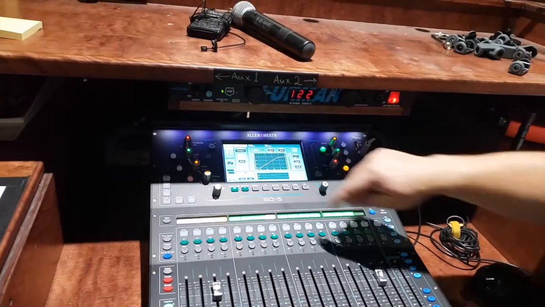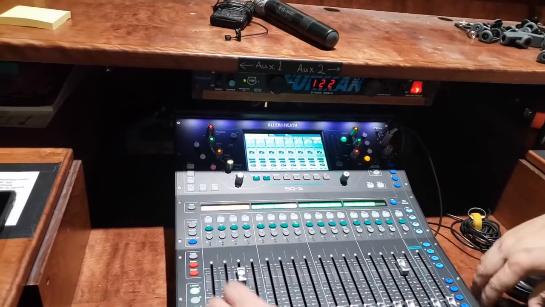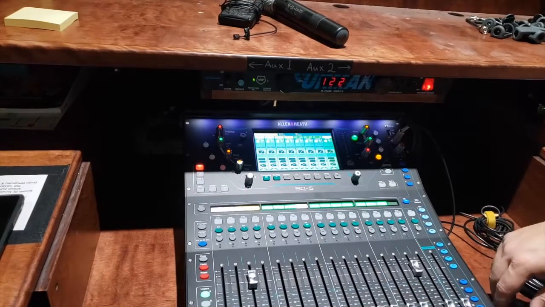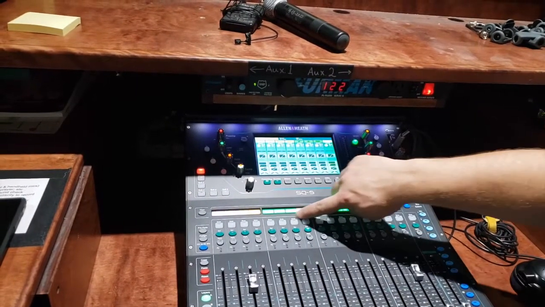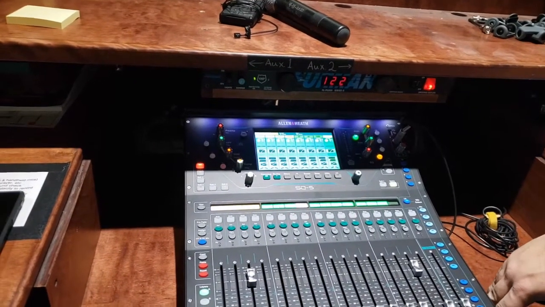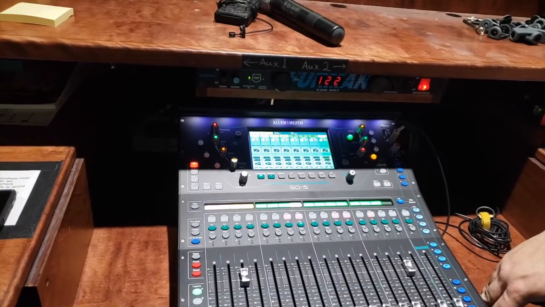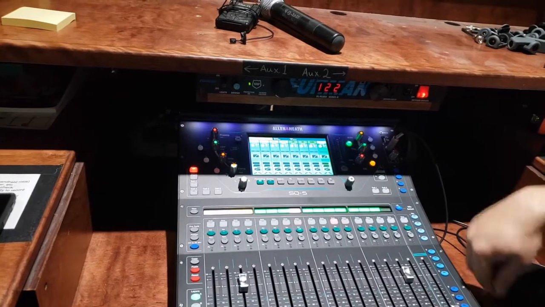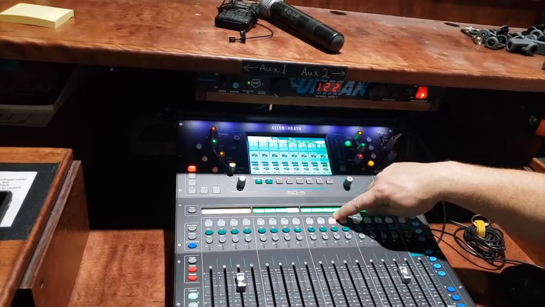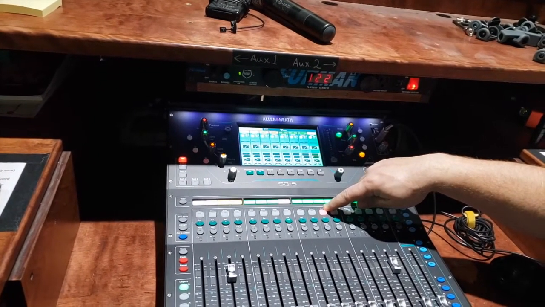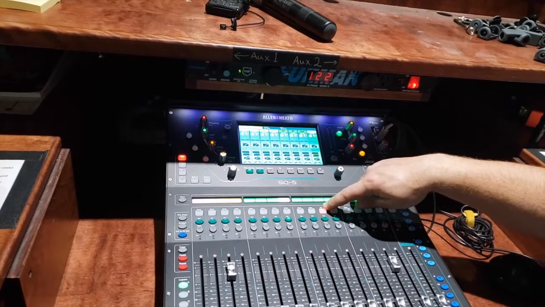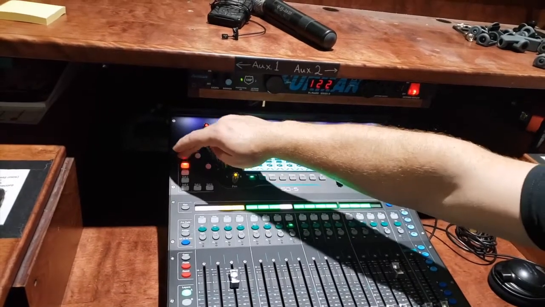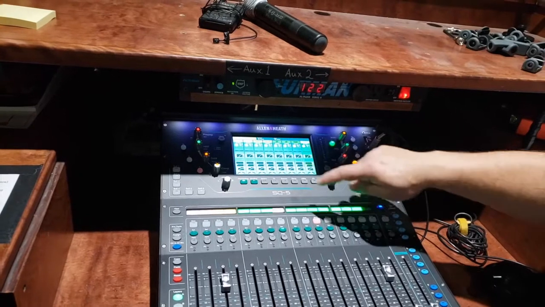So now you'll see if I hit soft 1, all the band related channels are going to flash. They are now muted. You can individually mute them still. They'll stay on longer and have a short flash off. That means they're muted outside the mute group. So if I undo the mute group, you'll see it stays muted.